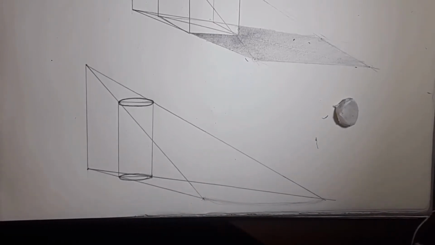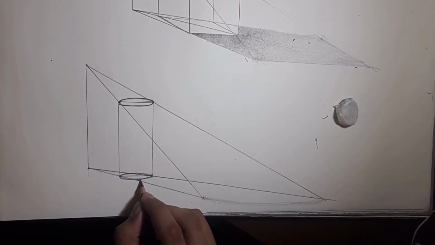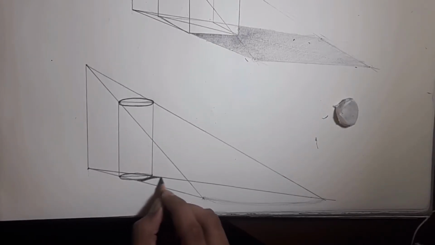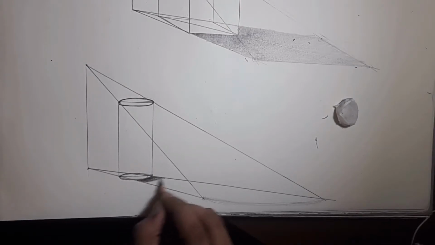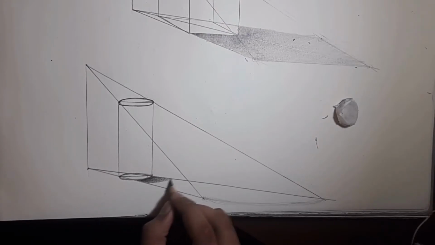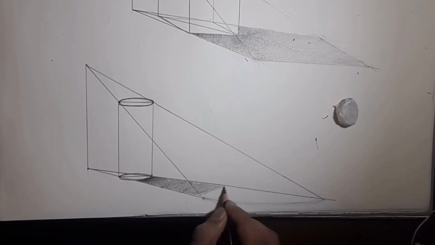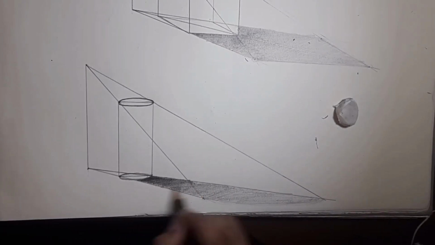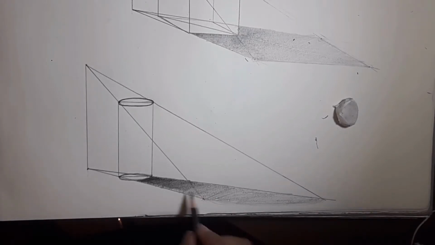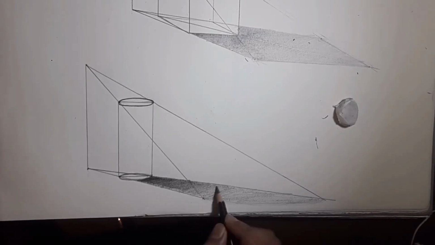Now for shading the shadow, start with more pressure near the object and less pressure towards the end of the shadow. As you can see, I'm putting more darker shades near the base and slowly decreasing pressure, making the shadow lighter as it moves from the object. Now that's roughly how your shadow should look like.